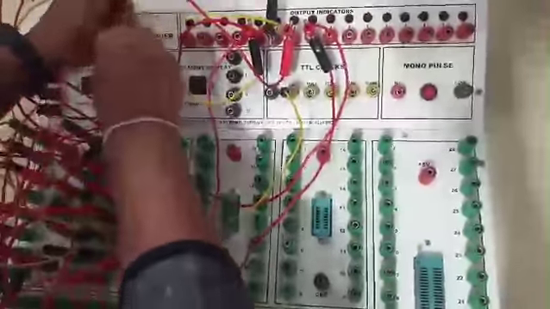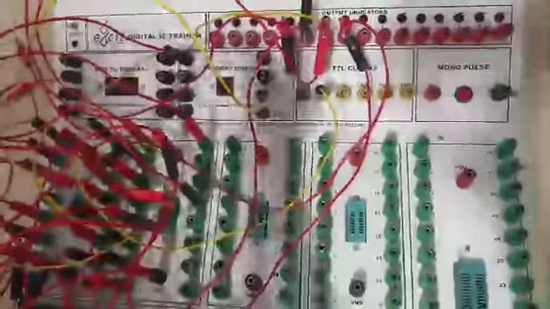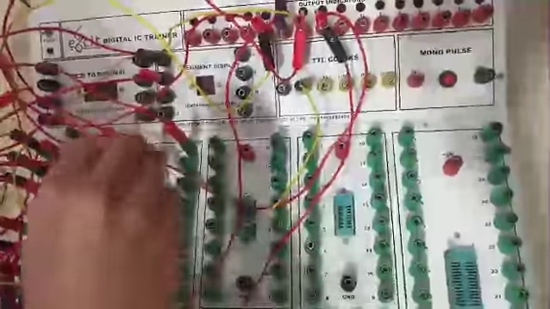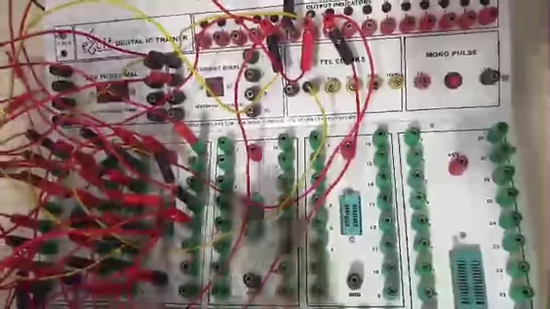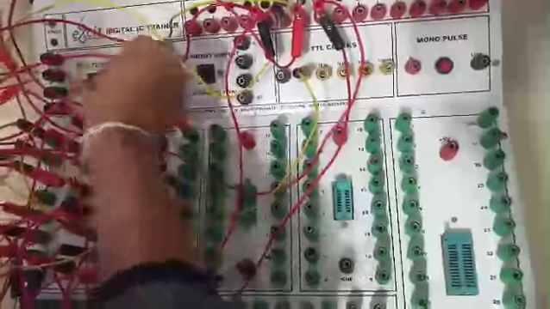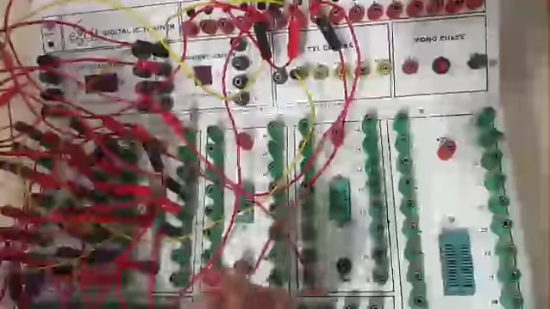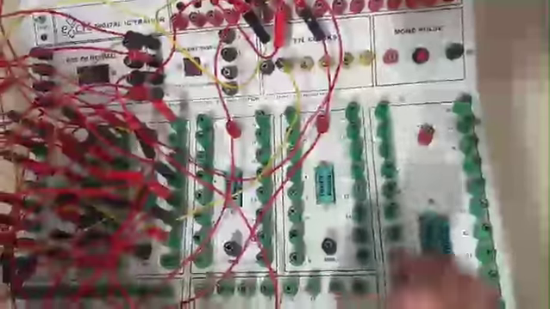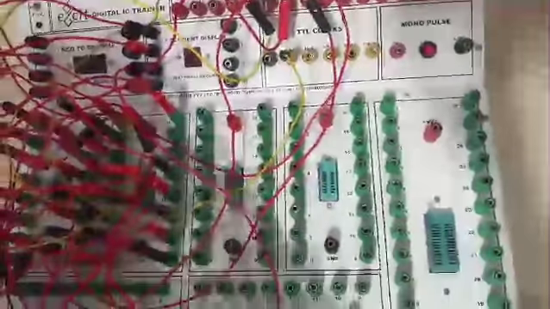From pin number 13, connect to input A. You have 7 segments, so connect to segment A. From pin number 12 to B. From 11 to C. From 10 to D. Next, from 9 to E.